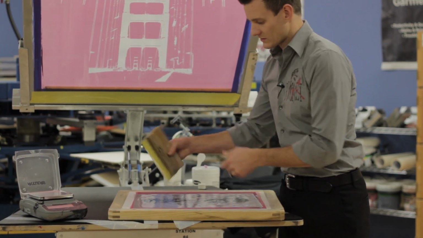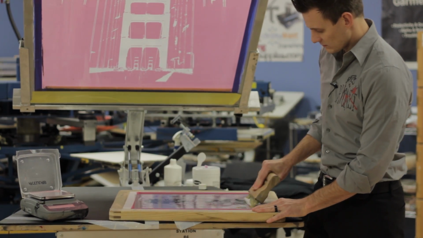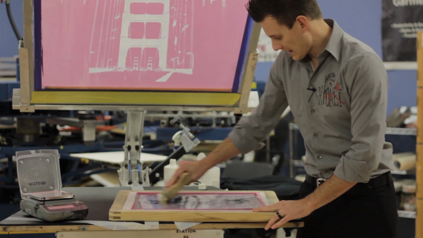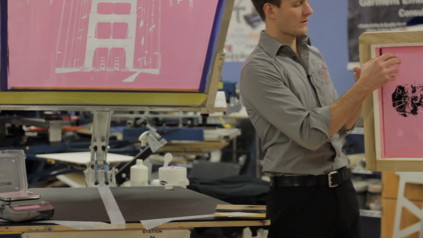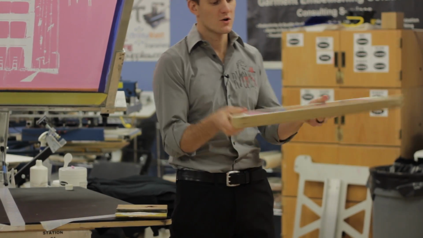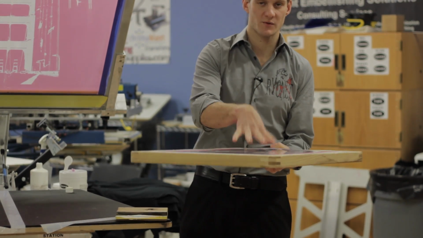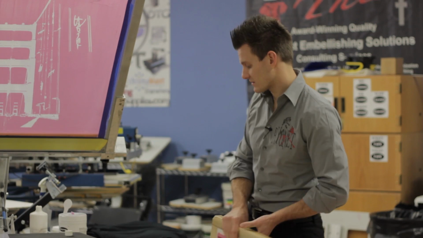And then you can use the other side of your squeegee to push it down, and voila, positive contact, stuck really stuck down to the shirt right there. So you could do that in an overhead exposure to accomplish that positive contact if you don't have a large enough exposure unit. Now let's go to ink mixing systems.